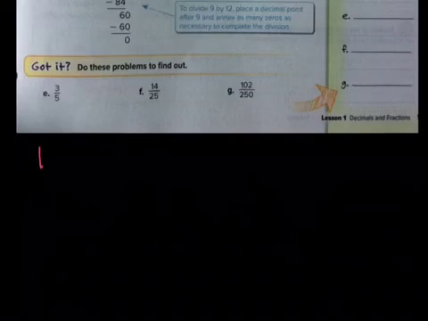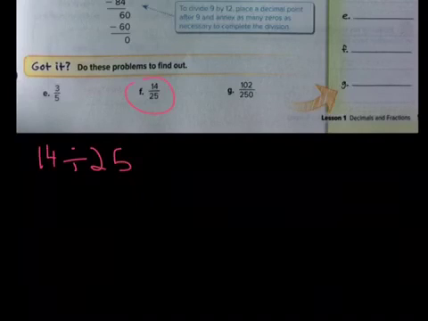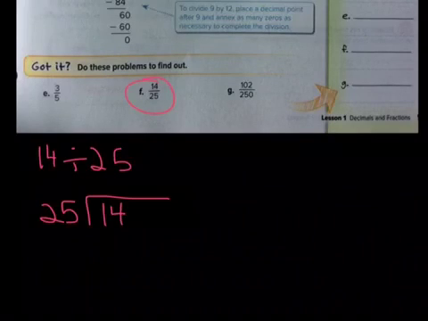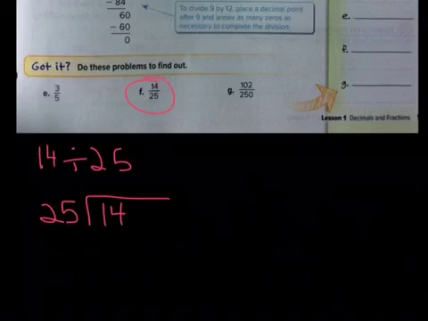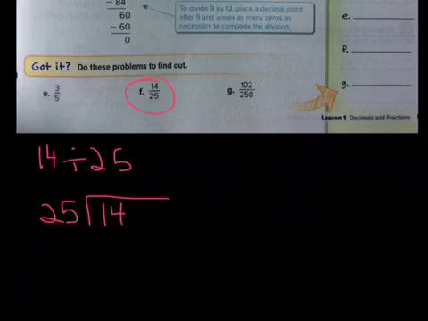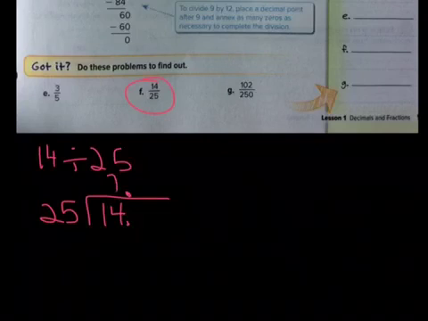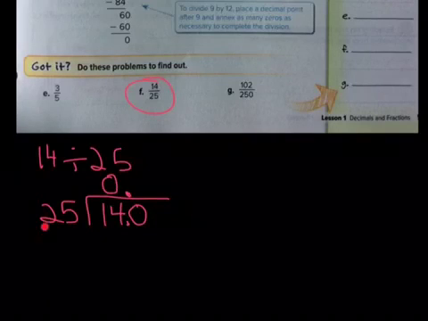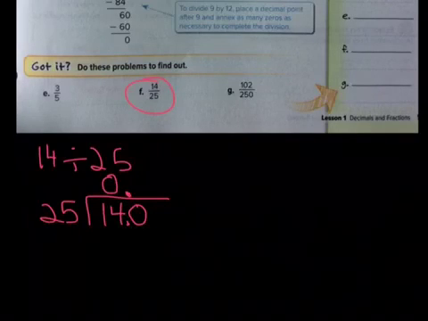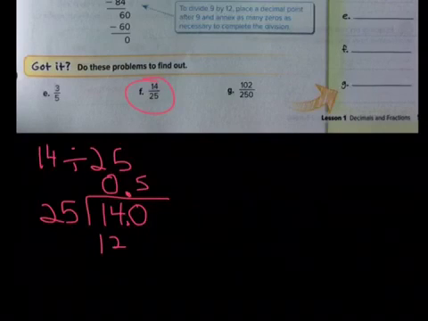Okay, next we have 14 divided by 25, right? 14 divided by 25 right there. Okay. We can set it up as a division, and we know that there are no 25s in 14, so we put our decimal right away right there, and we know that there are 0 25s in 14, so now we must add a 0, and that becomes 140. So how many 25s are in 140? I can get up to 5, right? If we have 5, we have 125, right?